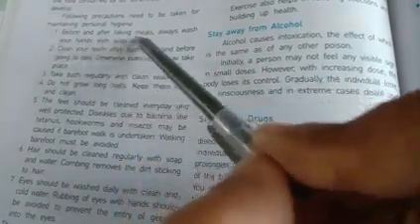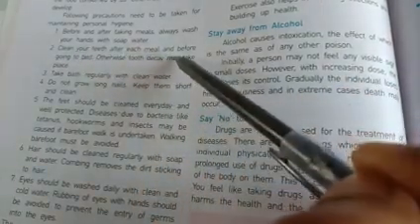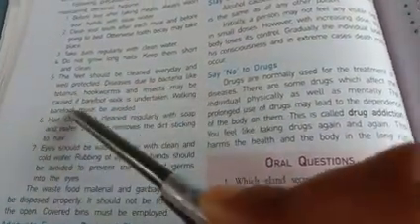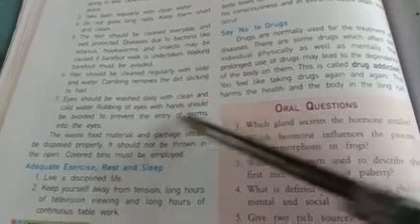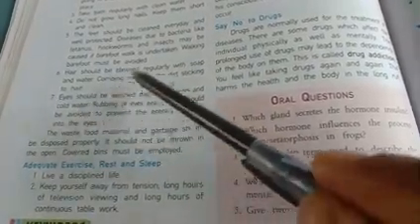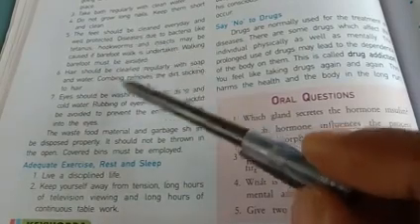So how can we clean ourselves? Before and after taking a meal, always wash your hands with proper soap. That we generally do. Clean your teeth after each meal. Take a bath regularly. Do not grow long nails. The feet should be cleaned every day. Hair should be cleaned regularly with soap and water. Eyes should be washed with clean and cold water. So this is how we can maintain our personal hygiene, and personal hygiene is also an important thing for us.